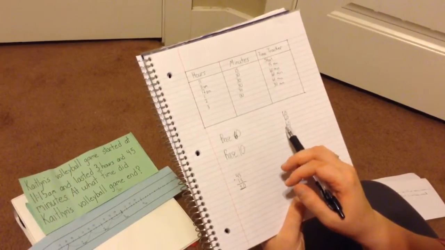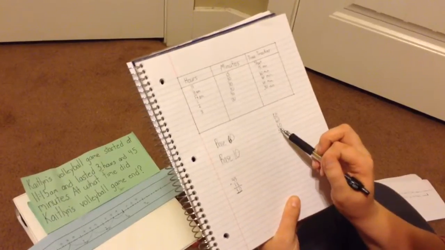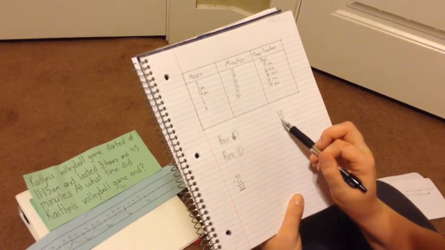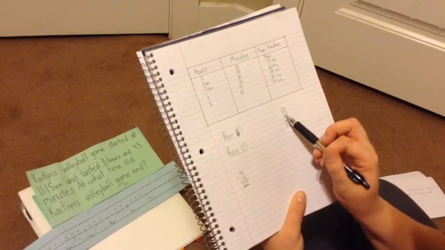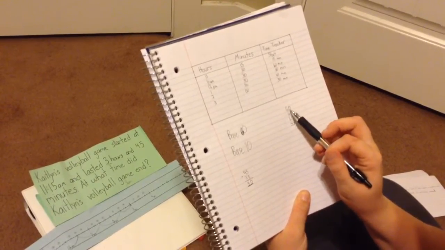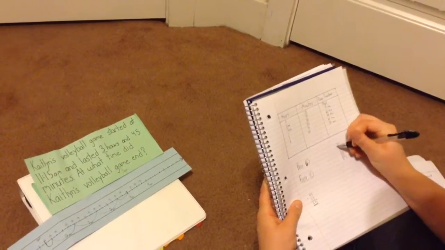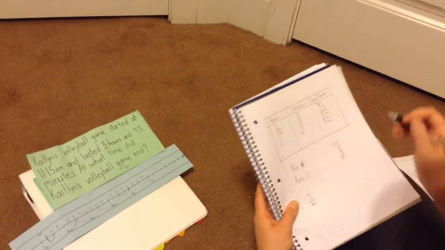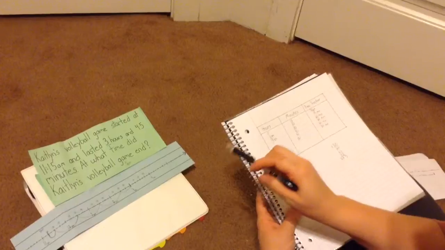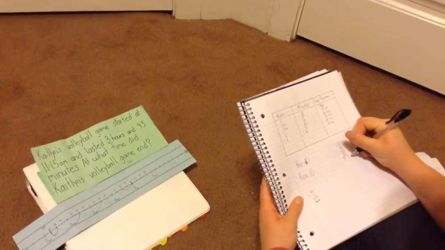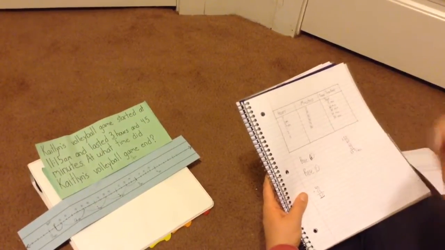I'm going to go 6 plus 4. I know that is a 10. And then I know 10 plus 6 is 16. And then 16 plus 6 is 22. So I know that 3 hours and 45 minutes is the same as 225 minutes.